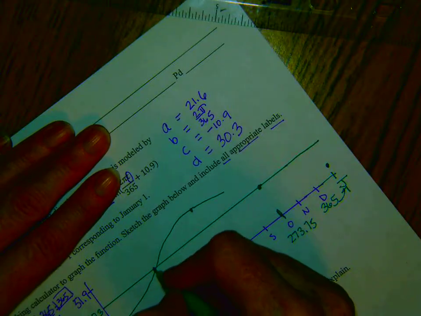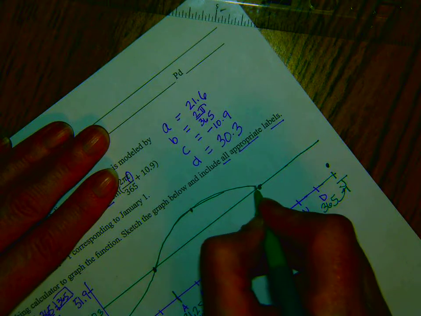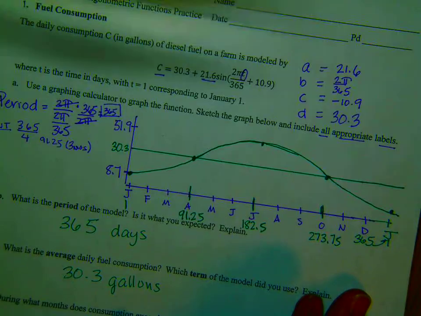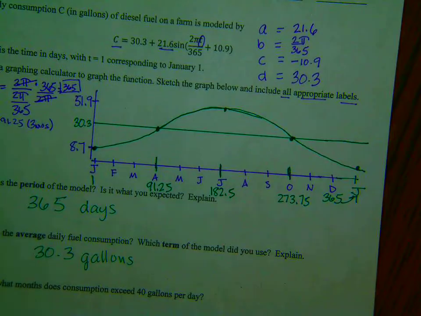Let me just try this. Do the best you can there. Okay. So this is fuel consumption on a farm.